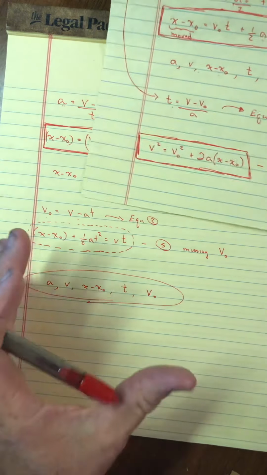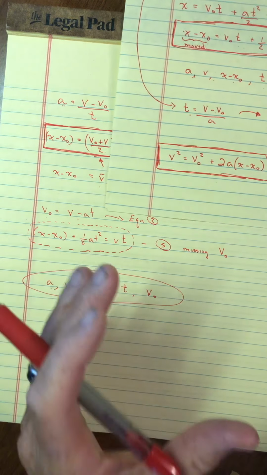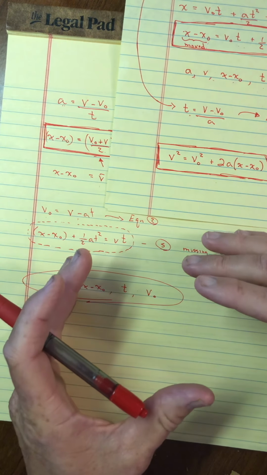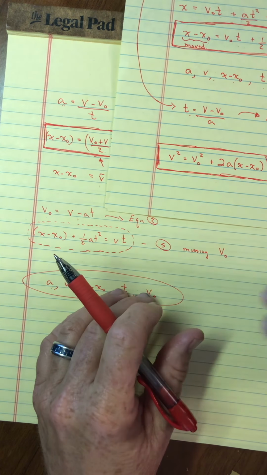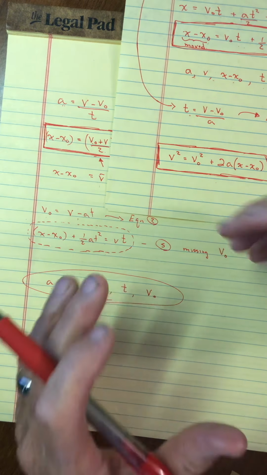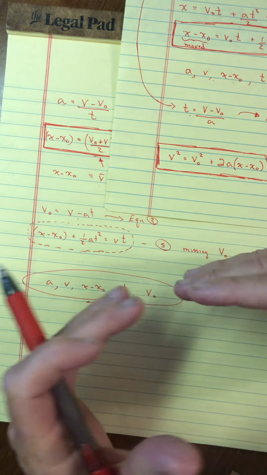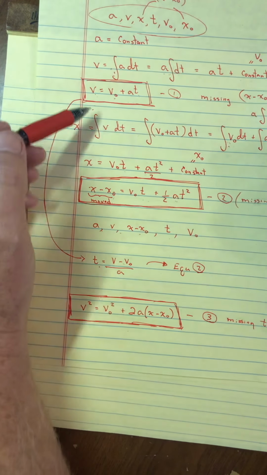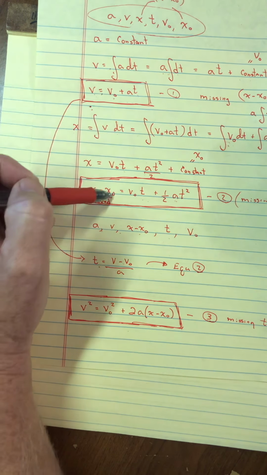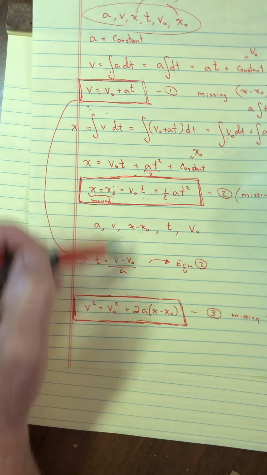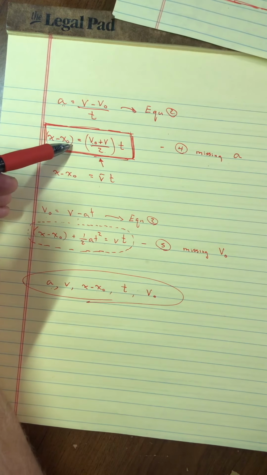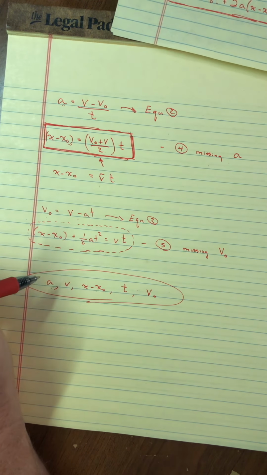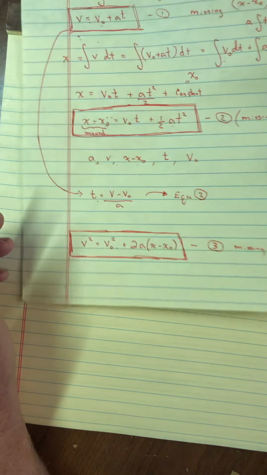The idea was to get you to see why, when you are doing a kinematics problem with constant acceleration, you want to focus your attention on at least these 2 equations, perhaps these 3, maybe even these 4, and maybe even this 5th one, okay? Depends how far you want to go.